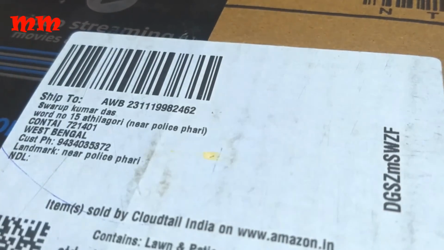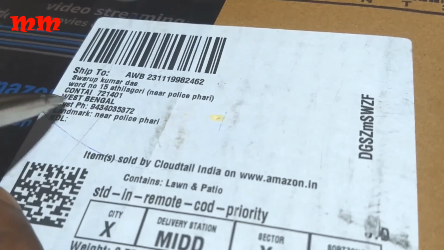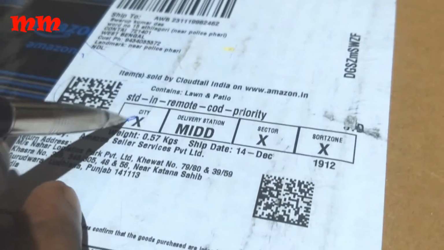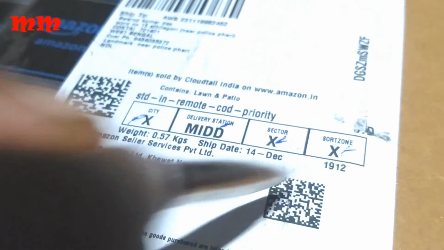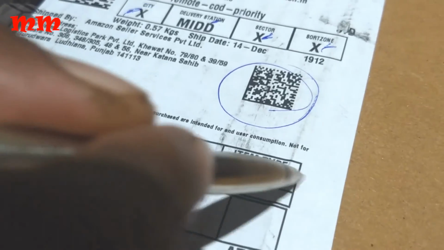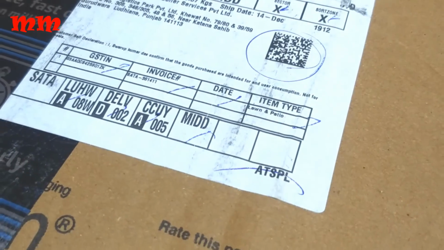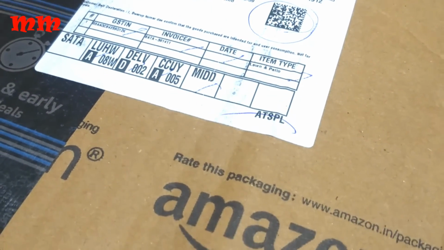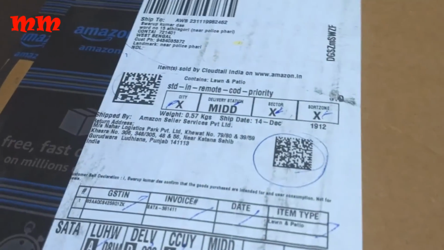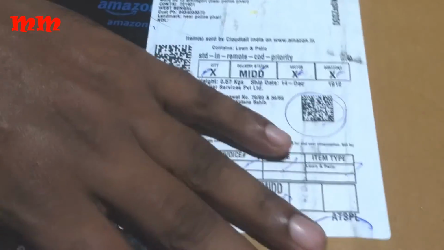The shipped-to address and the barcode, this is my address, from where I have gotten it. Here is the city, description, sector, zone, and again the barcode. All is here, the invoice type. And then it is the outer packet. It is the outer logo and the outer bill. You can recognize everything.